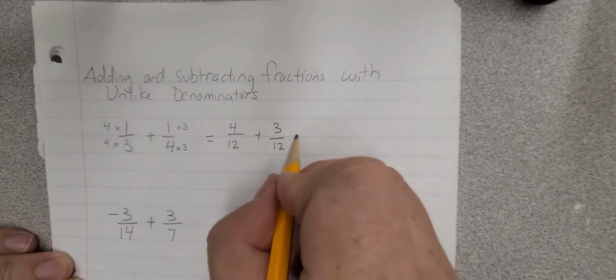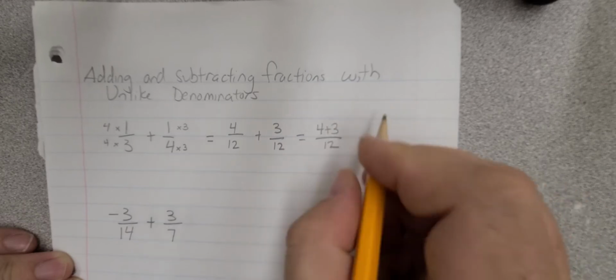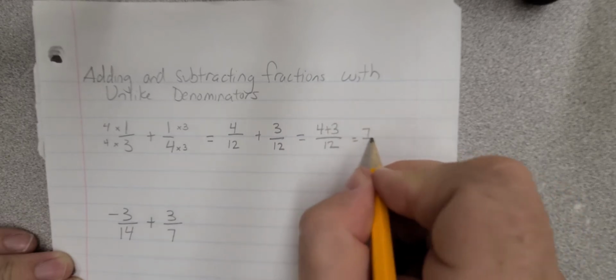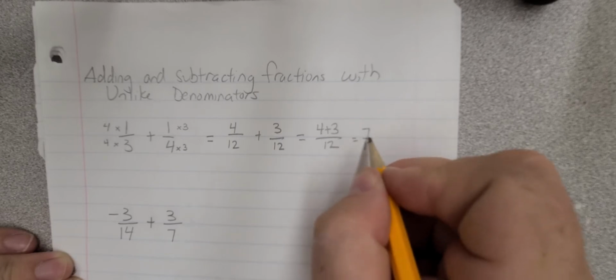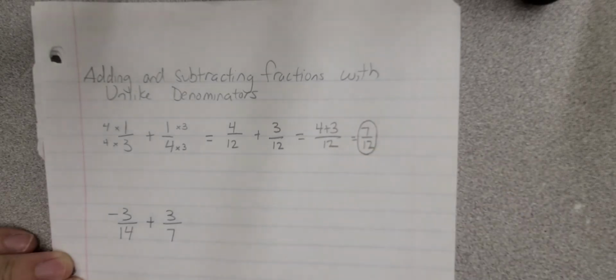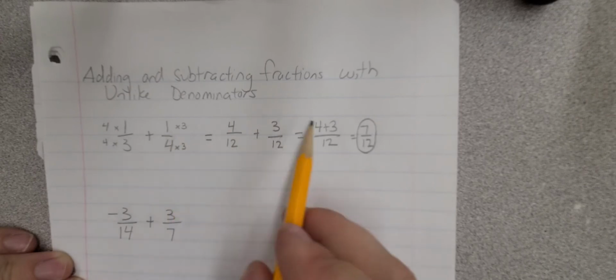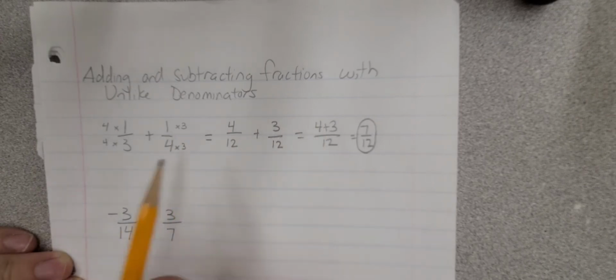We then keep this together. 4 plus 3 over 12 equals 7 twelfths. And since 7 is a prime number, and 7 cannot go into 12, that's our final answer. Now, if you want to skip this step and go directly from here to here, that's fine, because I'll see your work and we'll understand what you were doing.